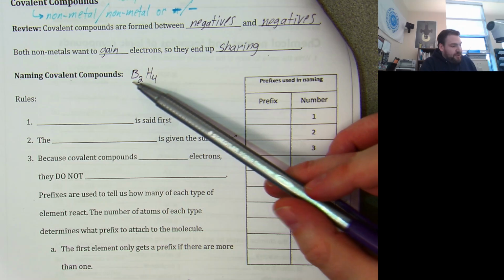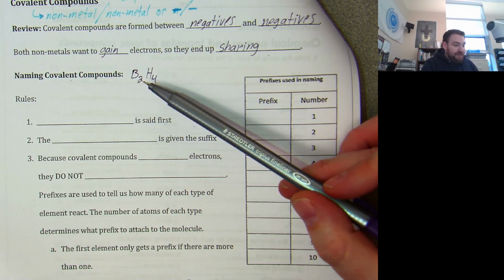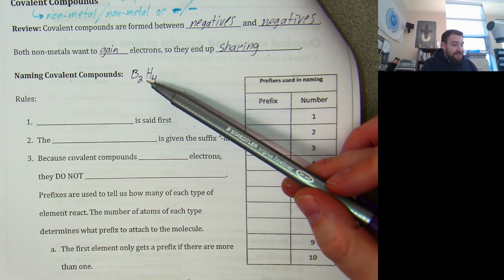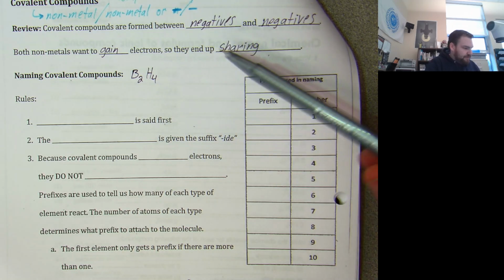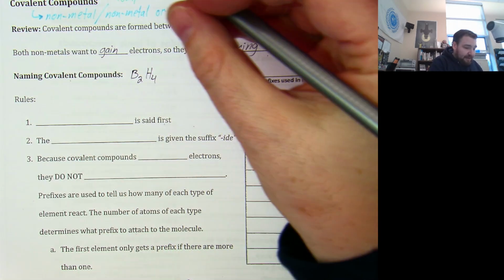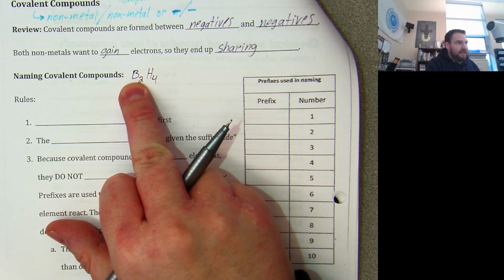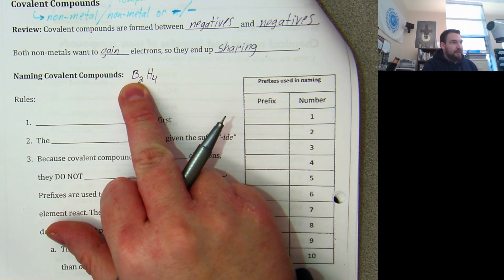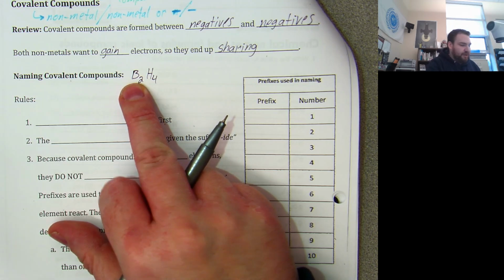So in this case, we've got 2 nonmetals, and we have to figure out what the name for this thing is. Here are the rules. In the formula, whatever element is listed first gets named first. And we just read it left to right like we would any English word.